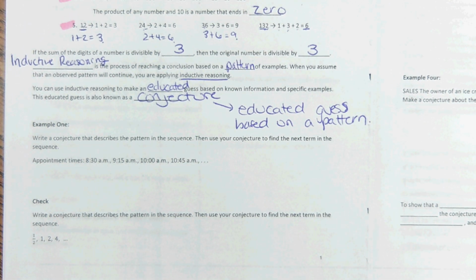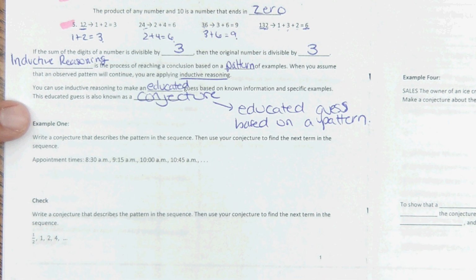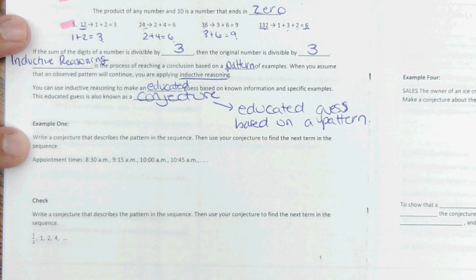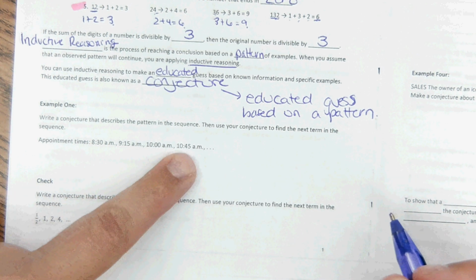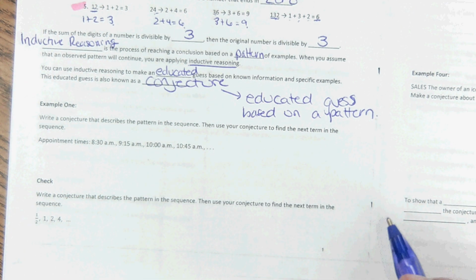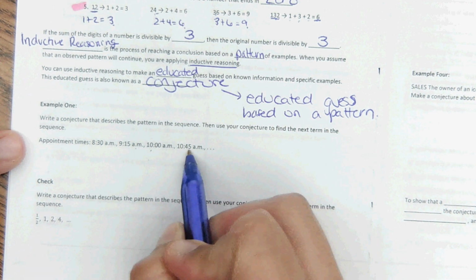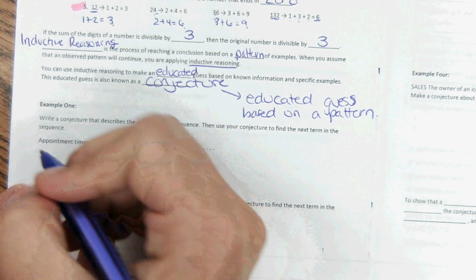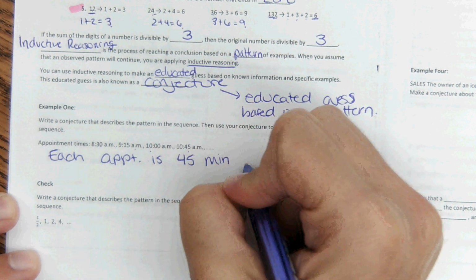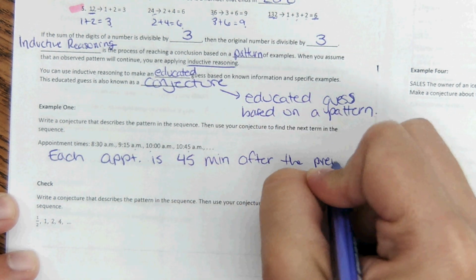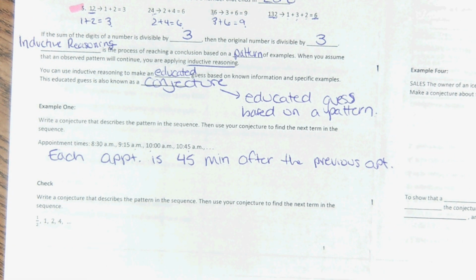Okay, so now we're going to look at some examples, create a conjecture, and then use that conjecture to make a prediction about what will happen next. Write a conjecture that describes a pattern, then use your conjecture to find the next term in the sequence. Here it has appointment times, 8:30, 9:15, 10 o'clock, 10:45. It looks like there is an appointment every 45 minutes. So our conjecture is each appointment is 45 minutes after the previous appointment.